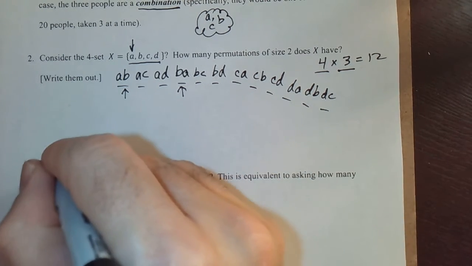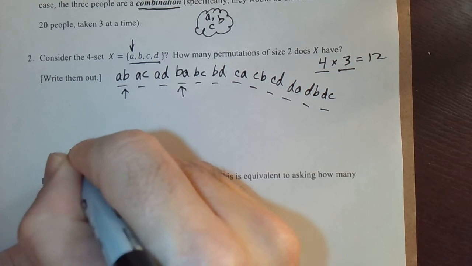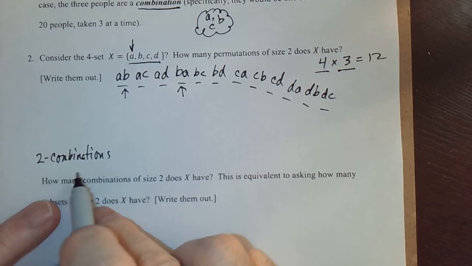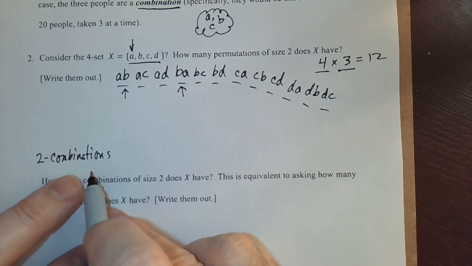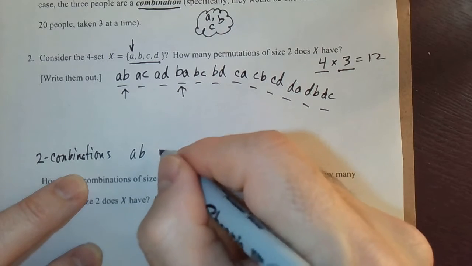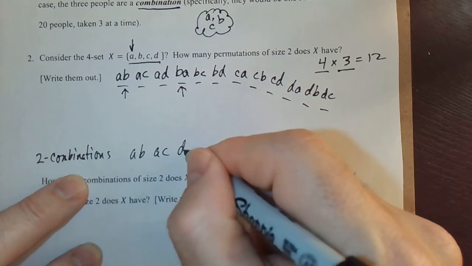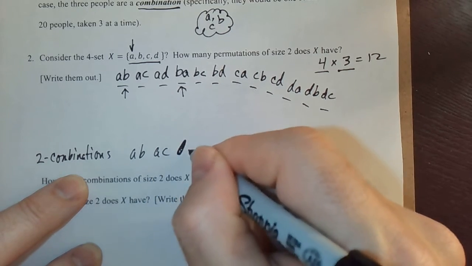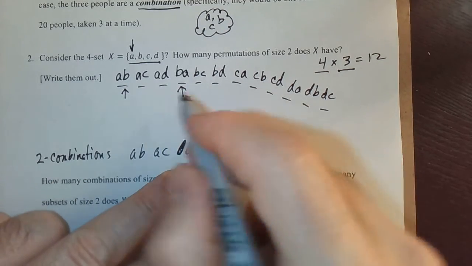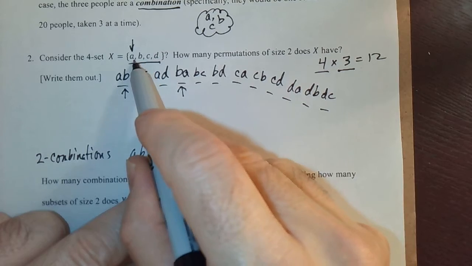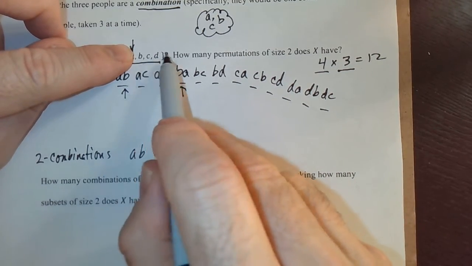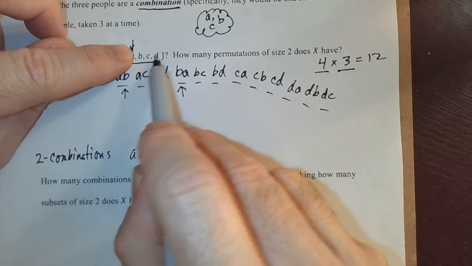The combinations, and maybe I'll put 2-combinations. The combinations of size 2 would be AB, AC, AD, starts off the same, AB, AC, AD. Then when we get to B, I'm not going to go back to BA because I've already got AB. So I'm going to go B and I'm going to match it with the things ahead of it there, BC, BD.